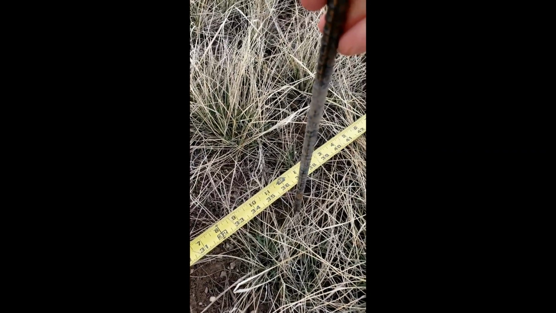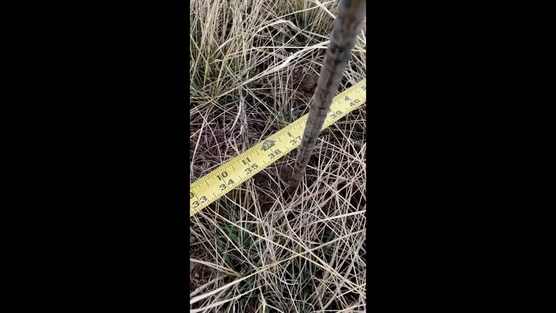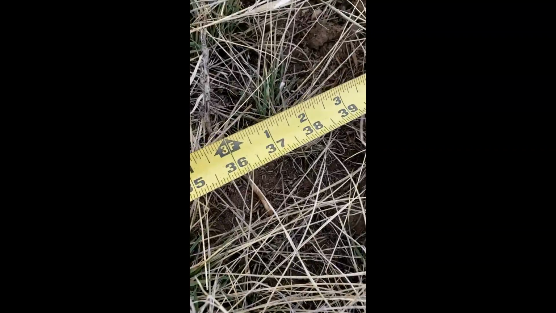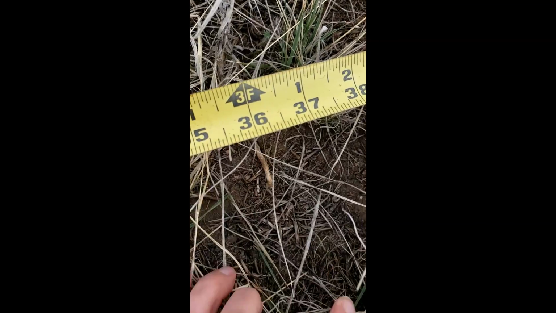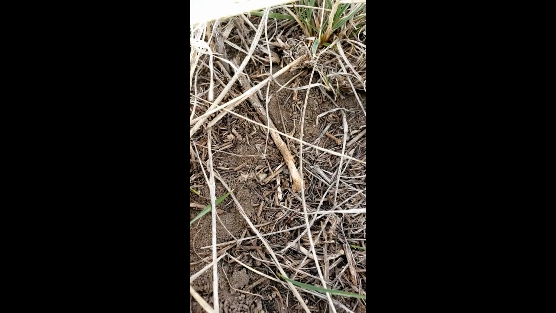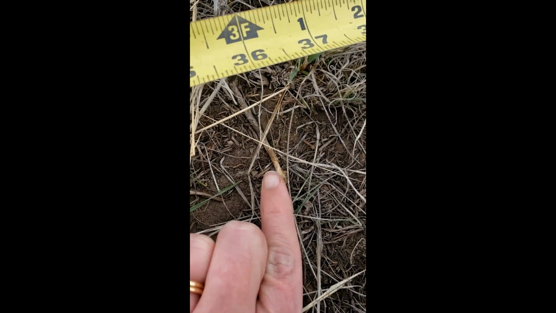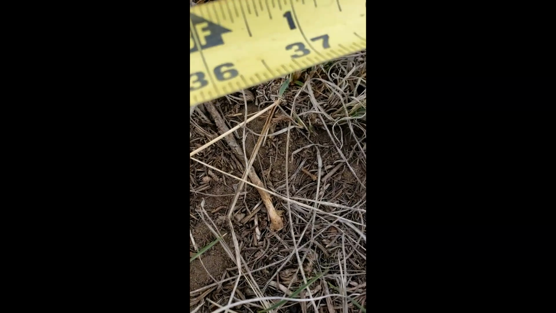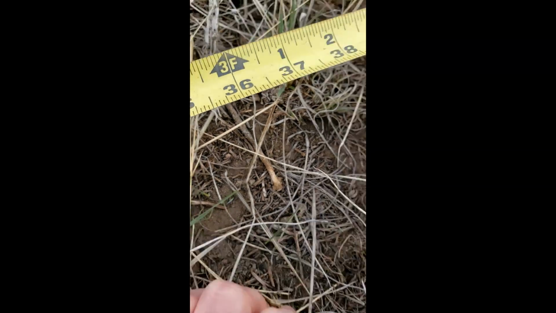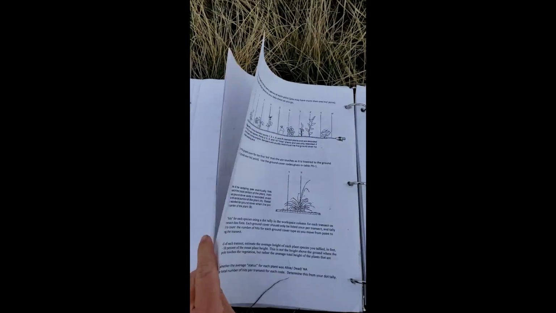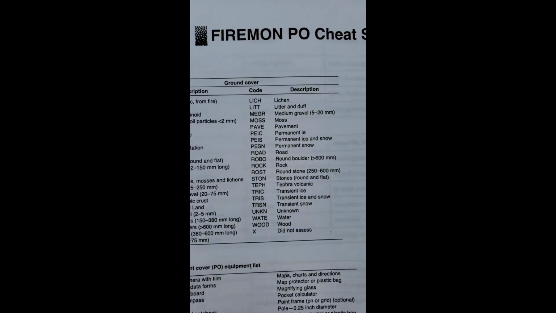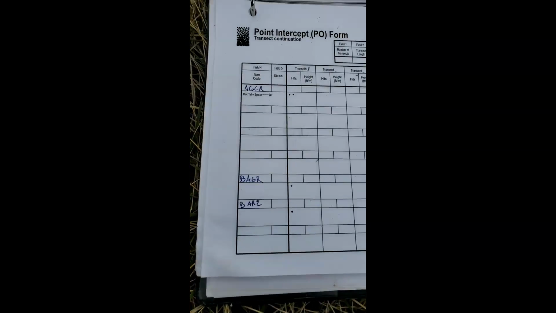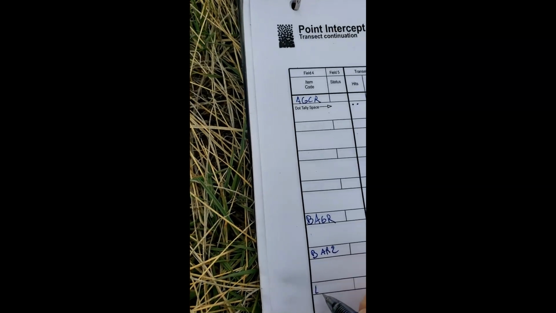It's going to be very similar. I hit crested wheat before I go down, and this time, as I zoom in here, I'm going to clear out the grass so that you can see what I'm dealing with. Down here at the ground, I'm not actually hitting bare soil at this point. This is approximately where my pole hit, and I'm actually hitting some litter. And so that has its own code. I'll come back to the list of species codes here, and litter is LITT. So I come over here to my data sheet and put down LITT.